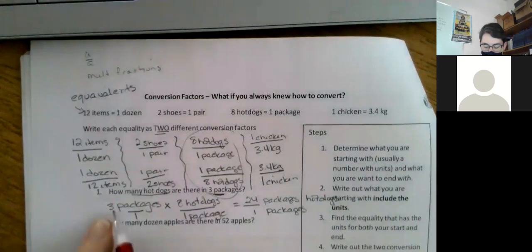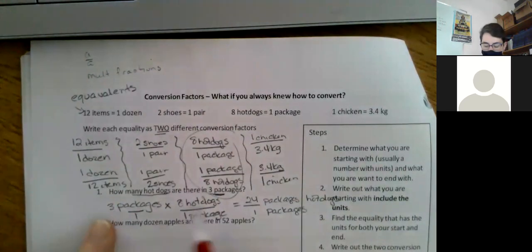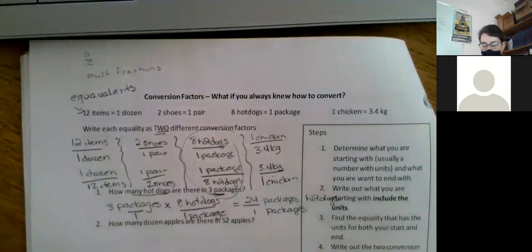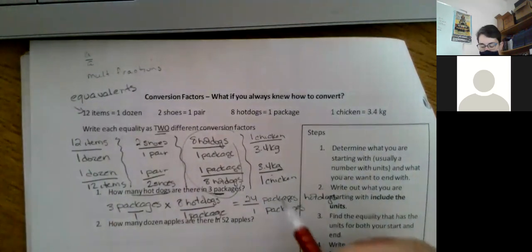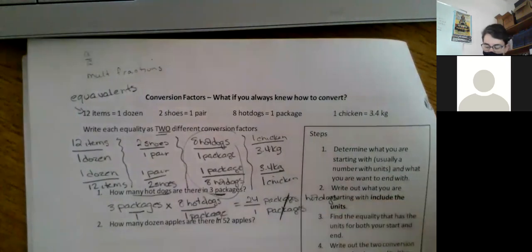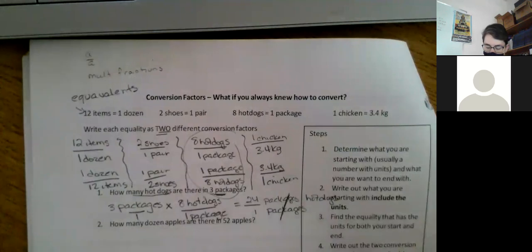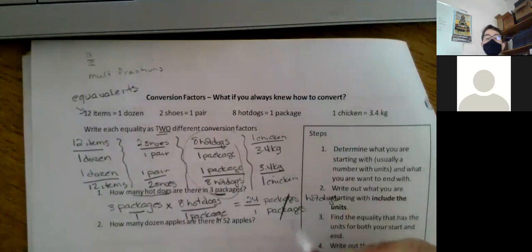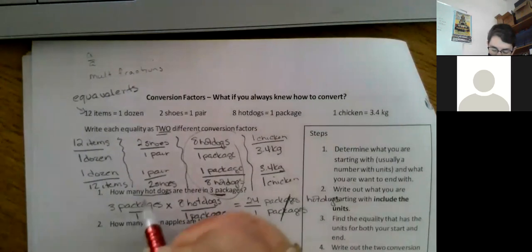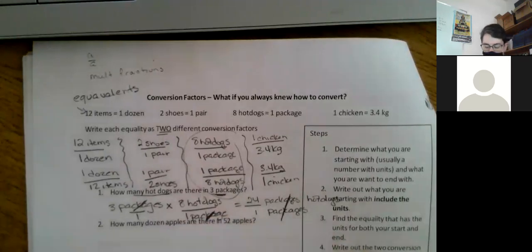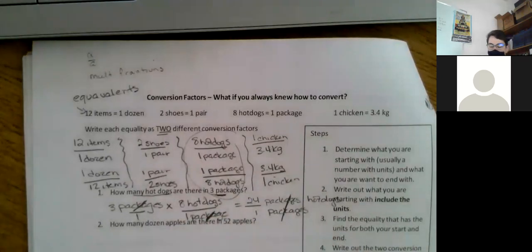Three packages. There's the 3 times 8 is 24. Don't scare me. Okay. And I brought along all the words, but if you see right here, I've got package divided by package. That disappears. So essentially my answer is 24 hot dogs. Now, you never write that part. All you do is there's a package on the top, there's a package on the bottom. It disappears, and we have hot dogs left, which is the unit we were looking for.